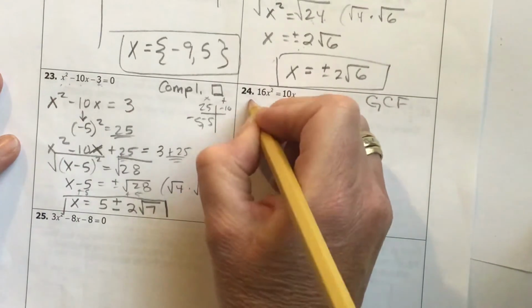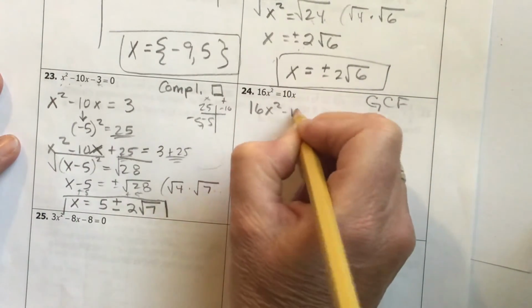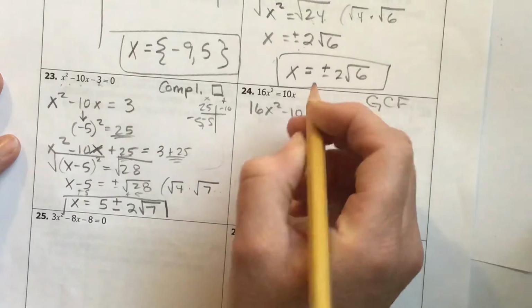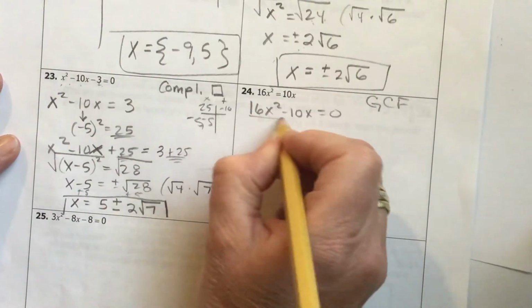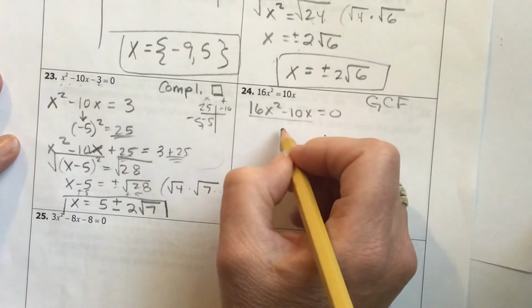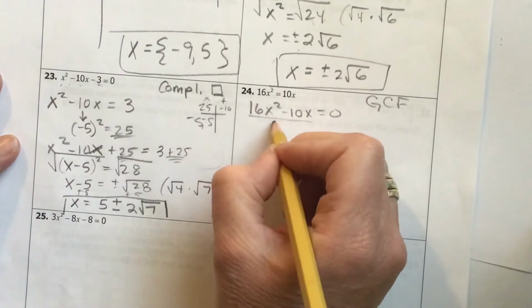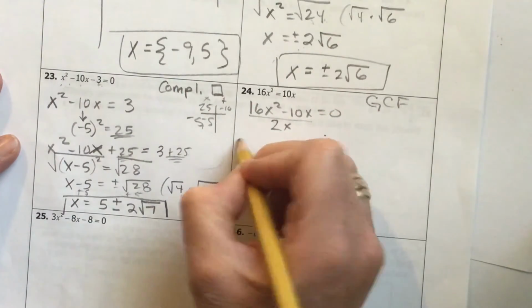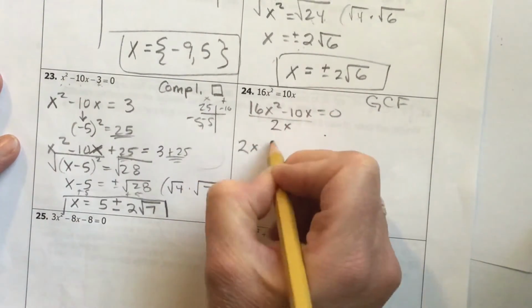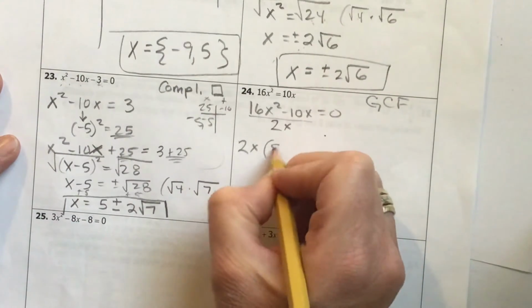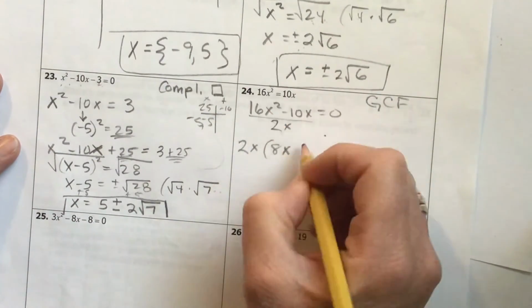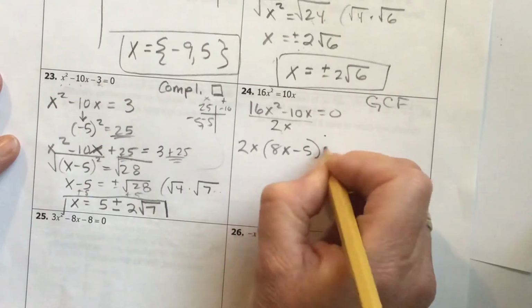So I'm going to move this over. I'm going to rewrite this: 16x squared minus 10x equals 0. And I want to go ahead over here and find the greatest common factor. So I think that 2 and x both go in. Whatever your greatest common factor is, put it outside, then divide it out. So I'm going to divide out both these terms, equals 0.